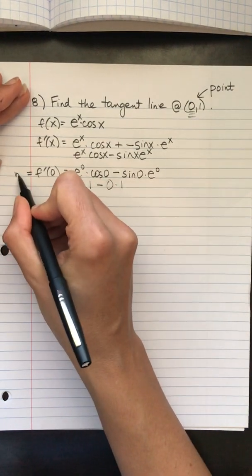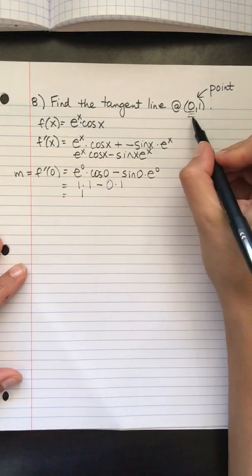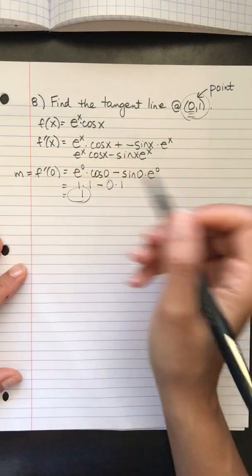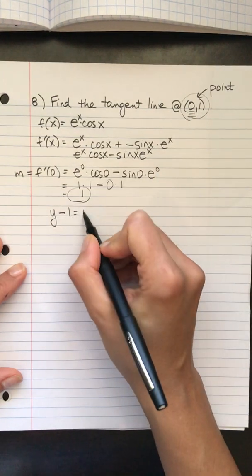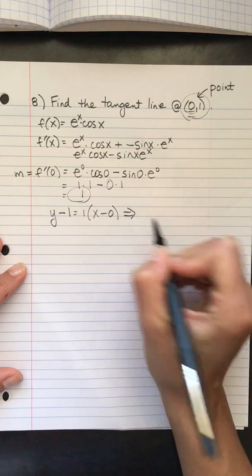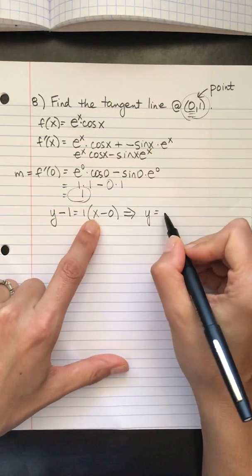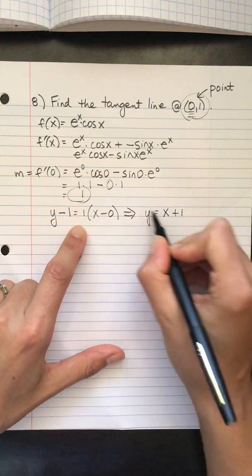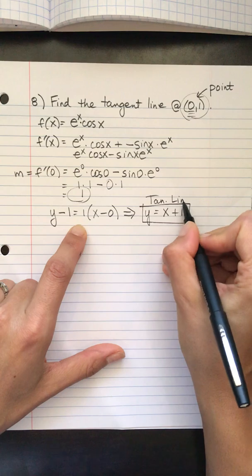You guys, this was the m in our y equals mx plus b. So I've got a point. I've got a slope. I'm going to use the point slope form, y minus 1 equals 1 times x minus 0. And so in slope-intercept form, if I move the negative 1 to the right, I'll have y equals x plus 1. This is my tangent line.